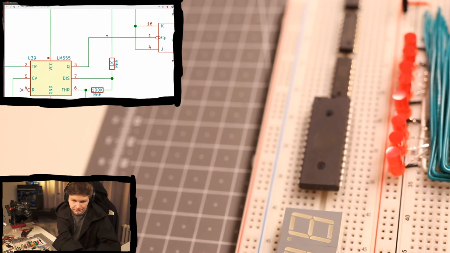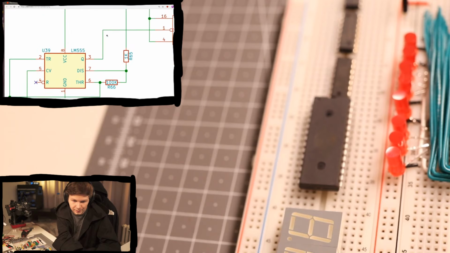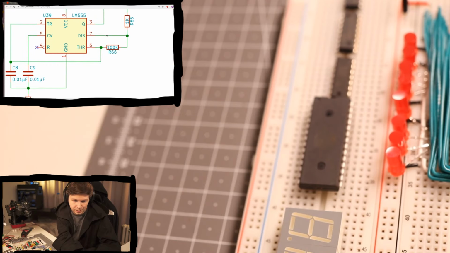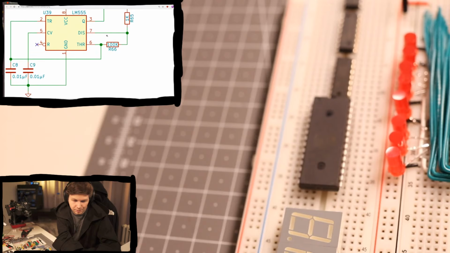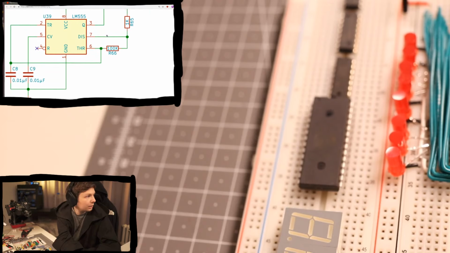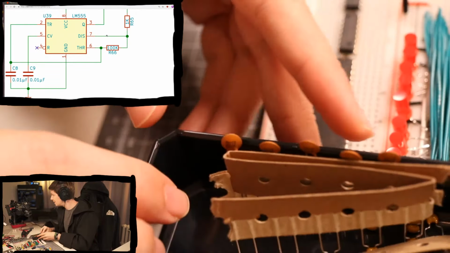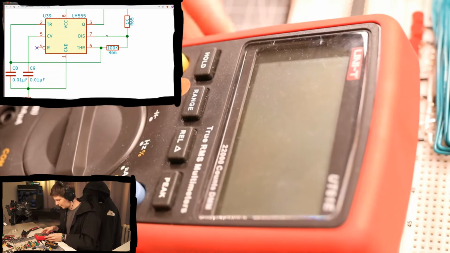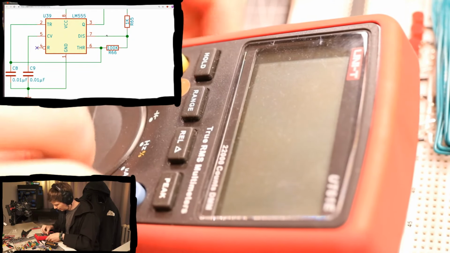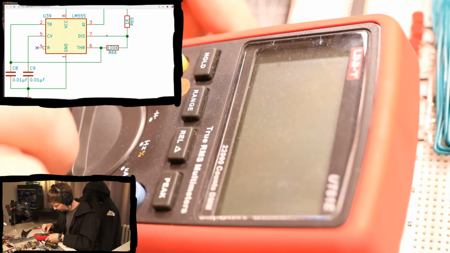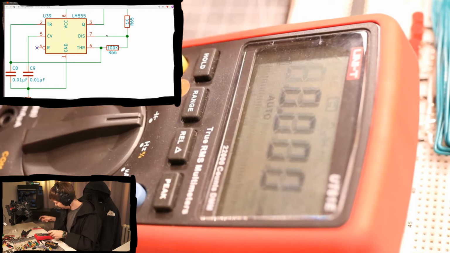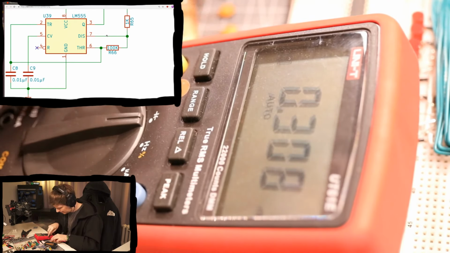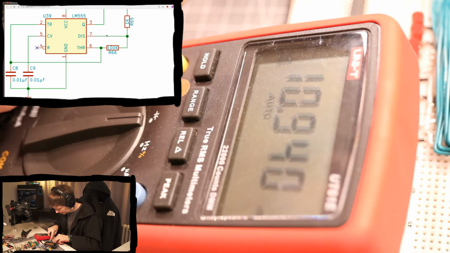Okay, let's continue here. So we want to connect. Okay, right, we need this stuff here too. We need a 0.01 microfarad capacitor. So I still have stuff laying here, so I wonder what those were. 10 nanofarad. 10 nanofarad are 0.01 microfarad, right?